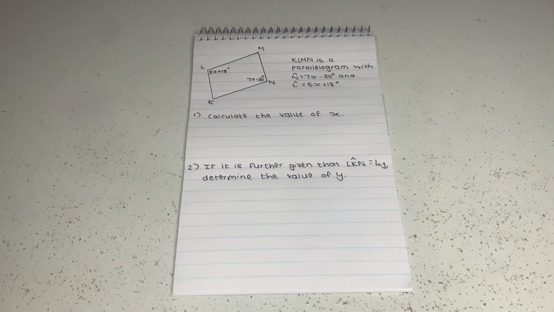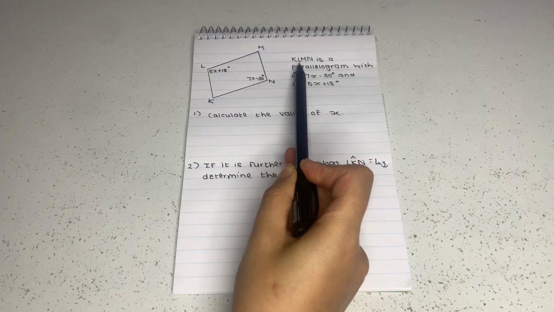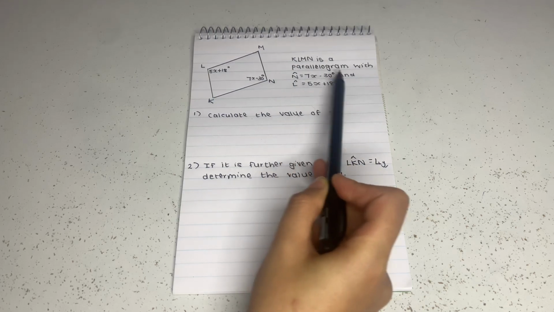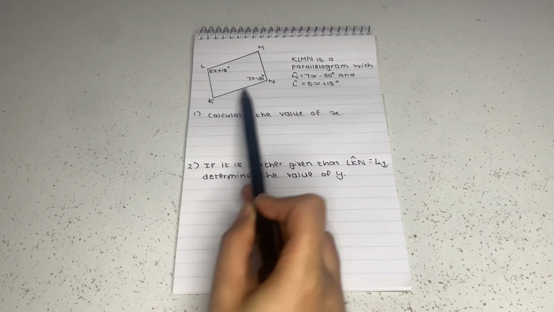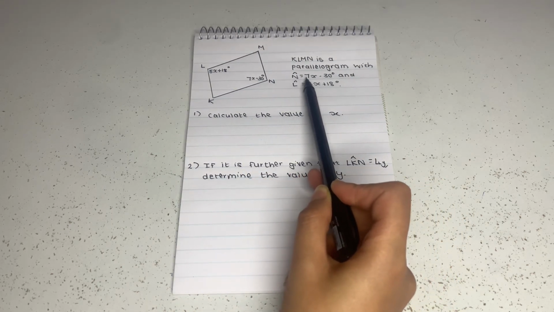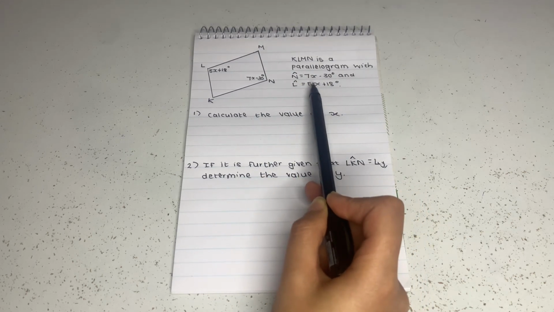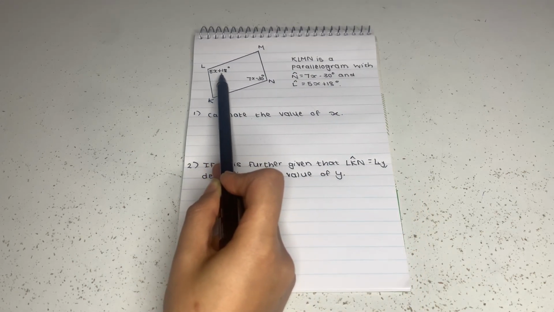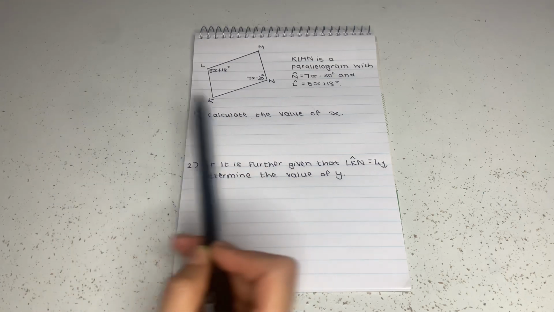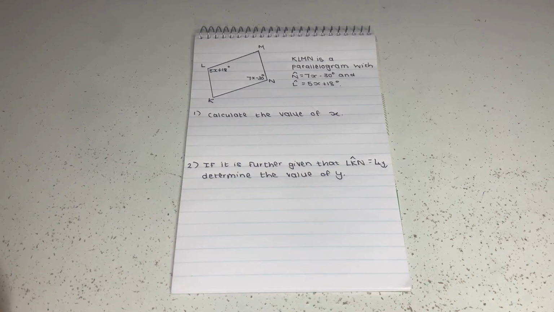involving quadrilaterals. So here we are presented with a sketch and it says KLMN is a parallelogram. So we can see the shape here. It's a parallelogram with angle N having a value of 7x minus 30 degrees and angle L having a value of 5x plus 18 degrees. Alright, now question 1 says calculate the value of x.